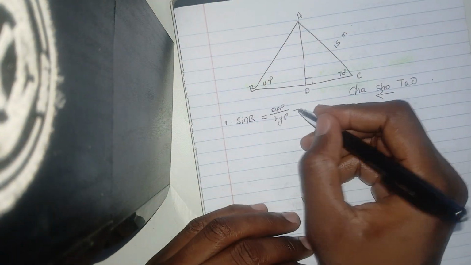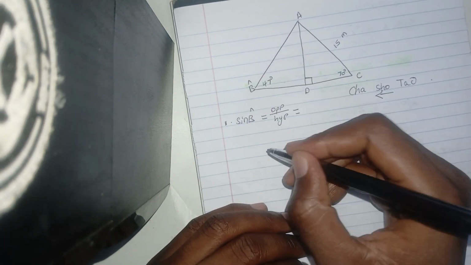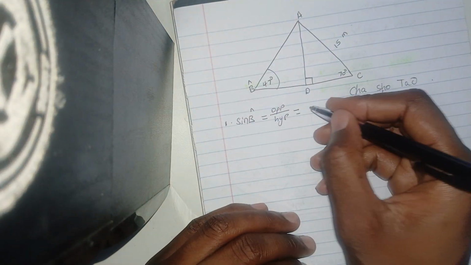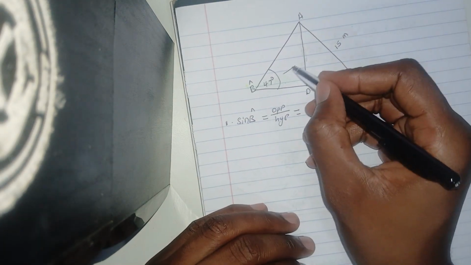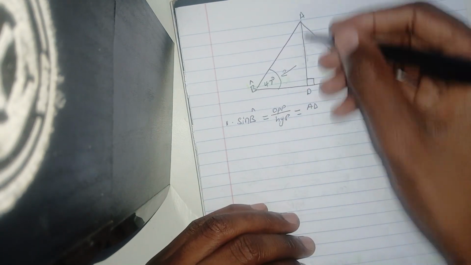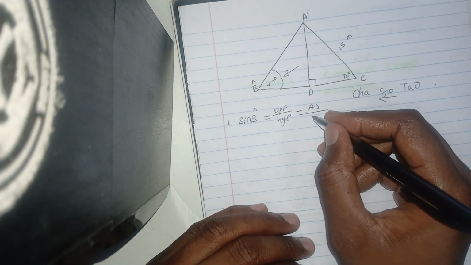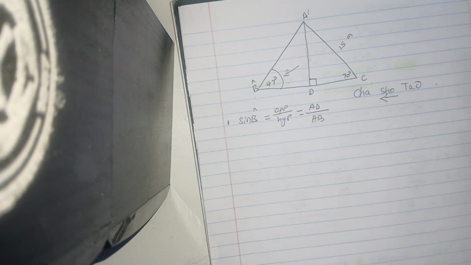So now, which one is my opposite? My opposite to sine B, because B is this angle, this side. So my opposite is AD, right? Because it's the one that is opposite to the angle. So it's AD divided by the hypotenuse, which is AB. That's how you should write it.